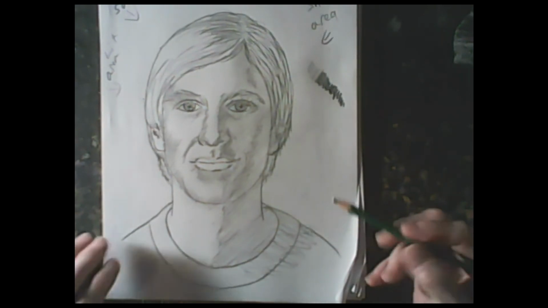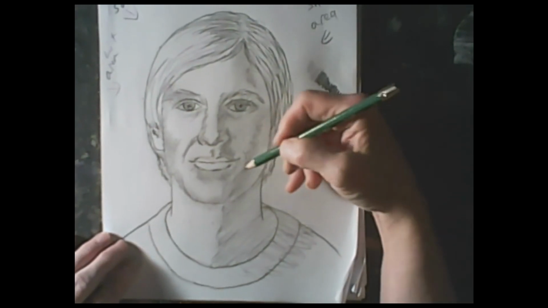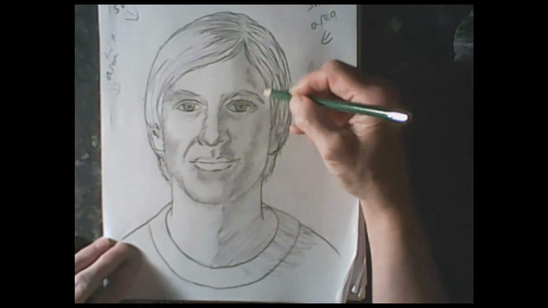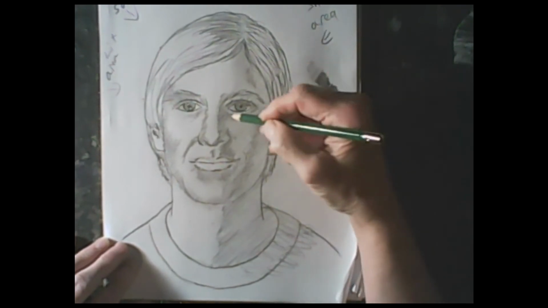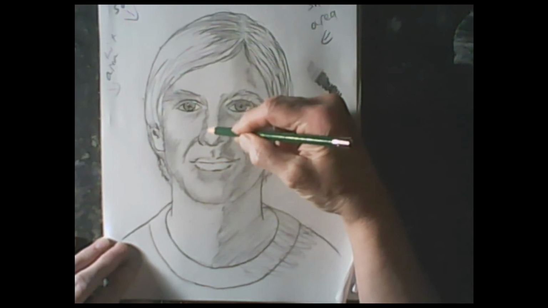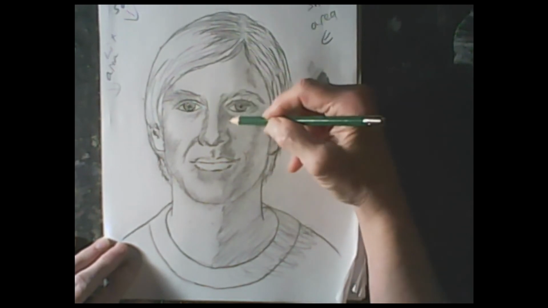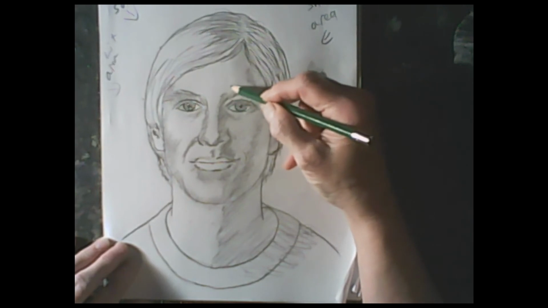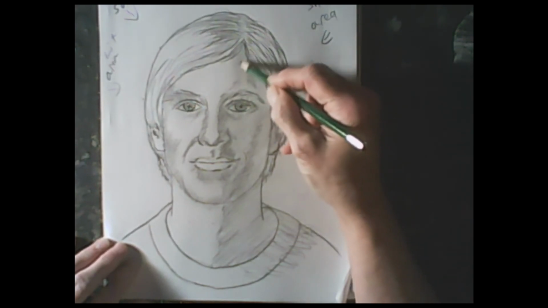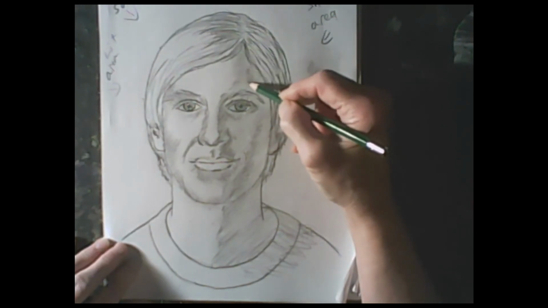Okay. And let's see, can we darken some more values and see? It looks pretty good. You just want to play around with it till you get all the range of values that you want.